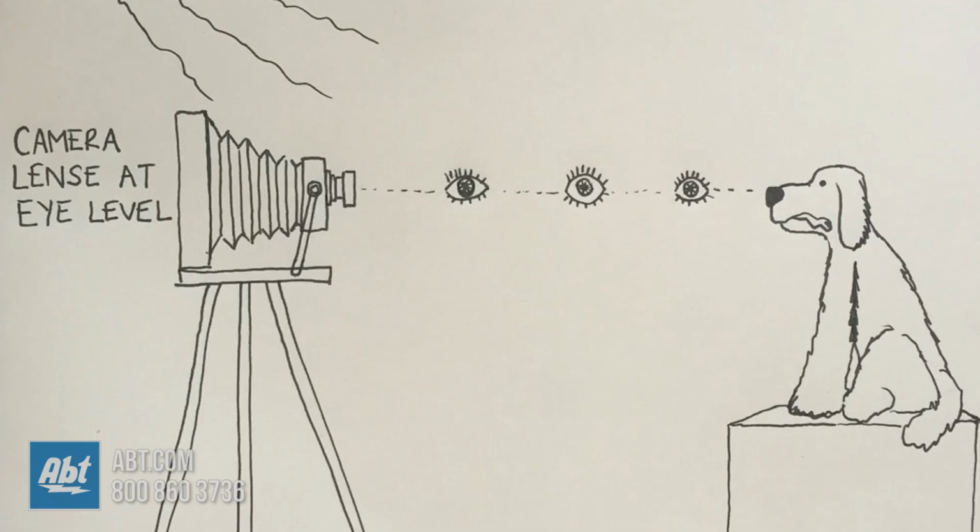Another thing to note is you want to be shooting your subjects at their level. If you're shooting from too high or too low, you could get unwanted shadows or unflattering camera angles, so it's best to remain at the level of your subject whenever possible.